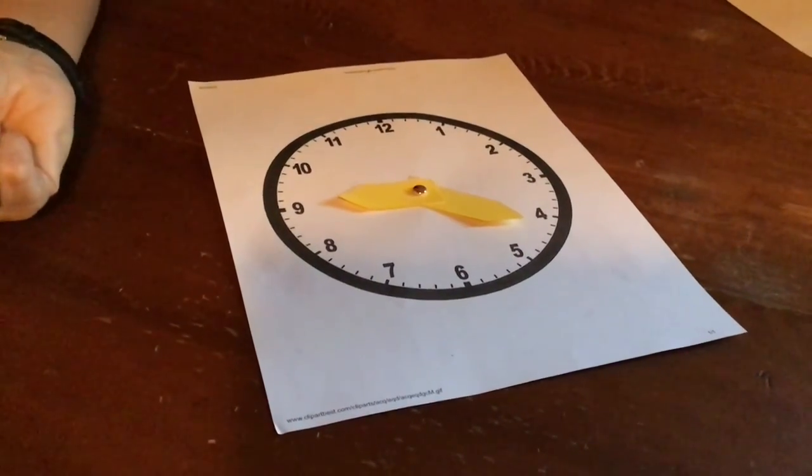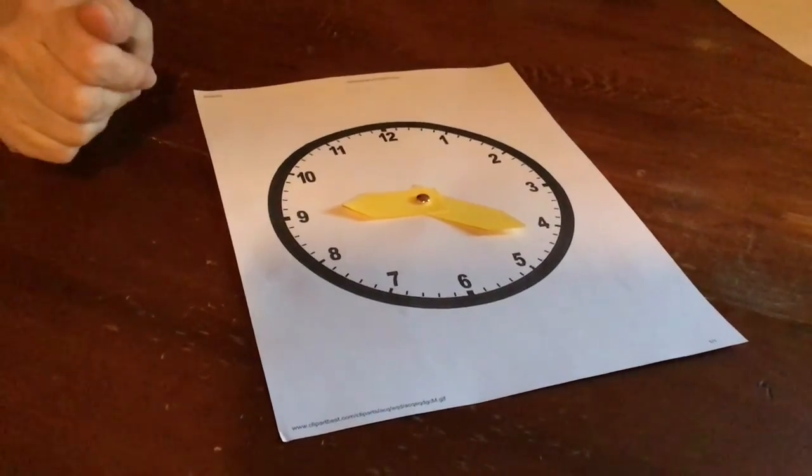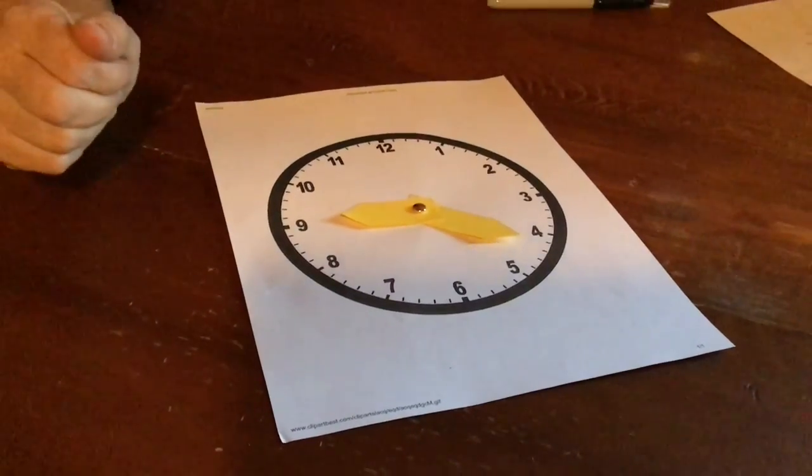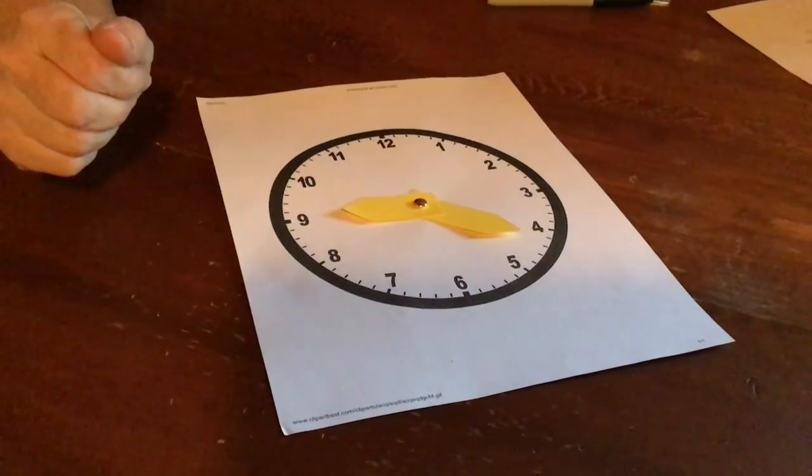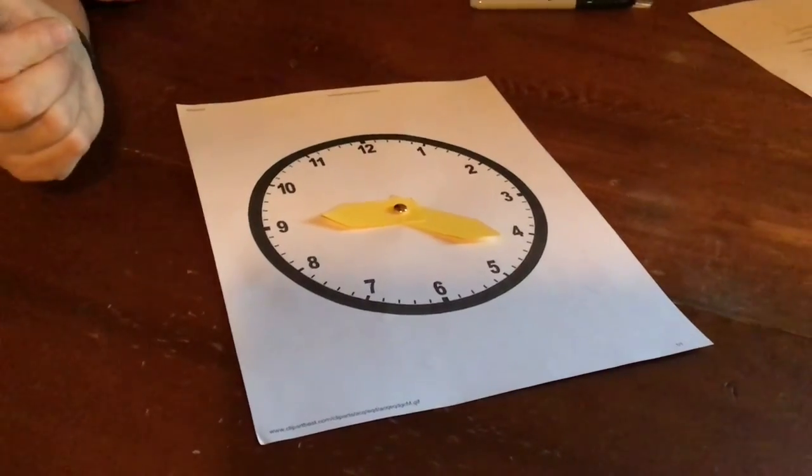So if you have somebody there with you, just throw out a time and see if they can figure it out. And you guys can go back and forth and keep track and see who gets the most, or just play with it however you like.